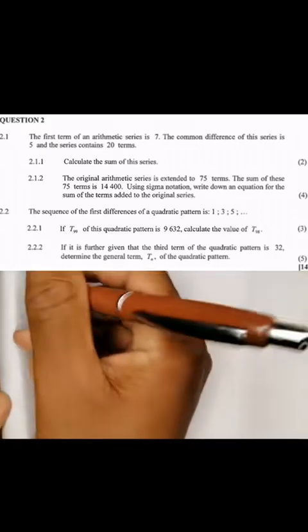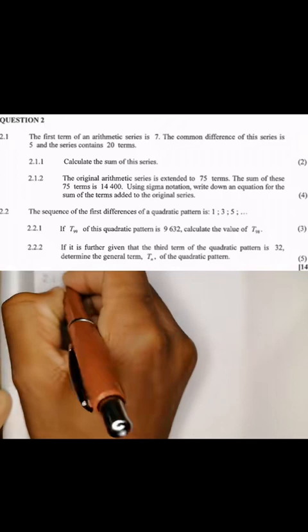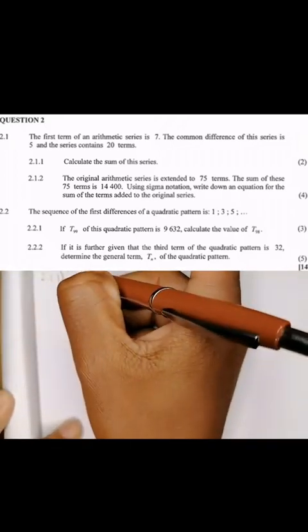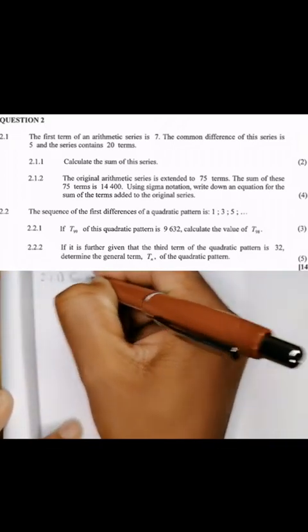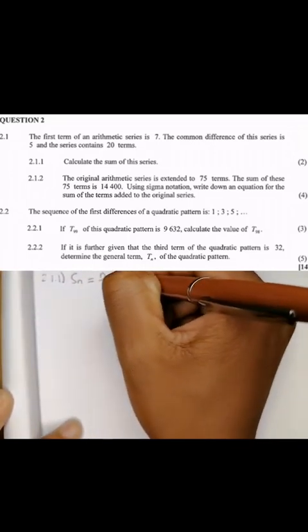So how are we going to calculate the sum of this series? We're going to write our equation of the sum of the arithmetic sequence, which is Sn is equal to n over 2 into 2a plus, open bracket, n minus 1, close bracket, d, close bracket. And then they say calculate the sum of this series. We are given there the first statement that says the series contains 20 terms, right? So that will be our n.